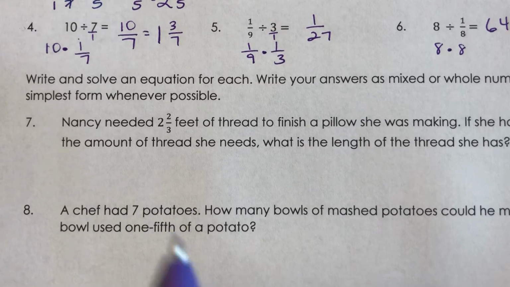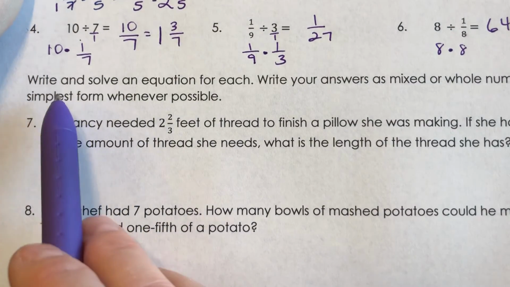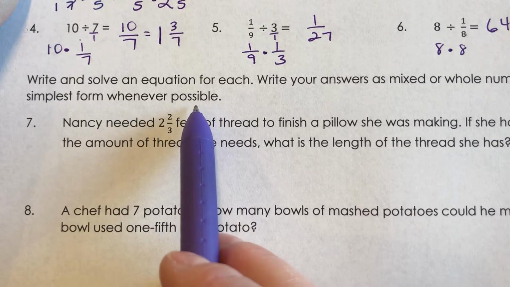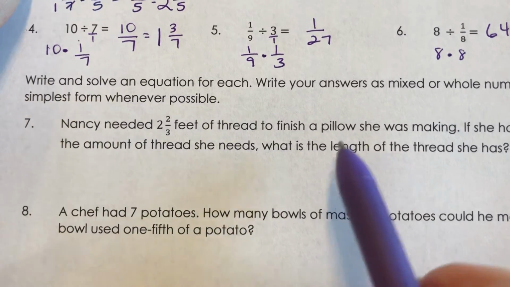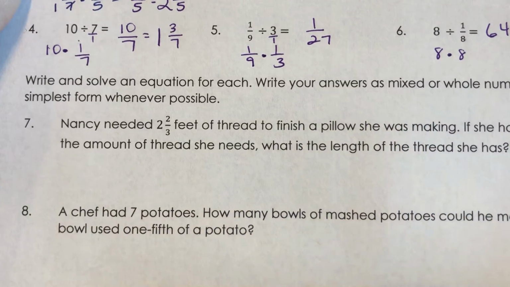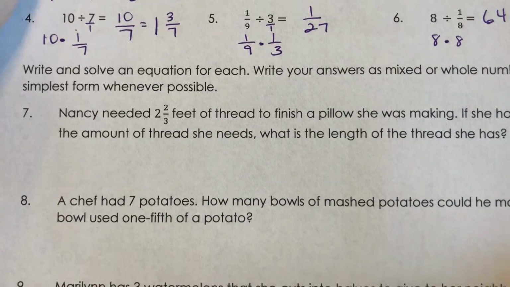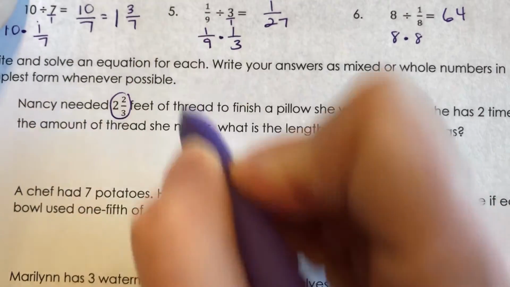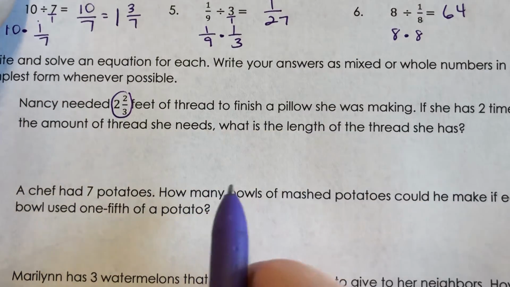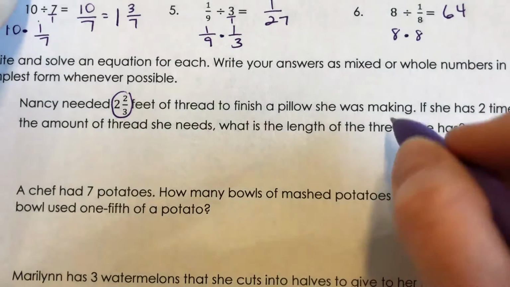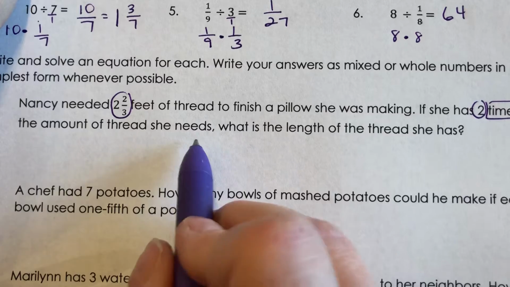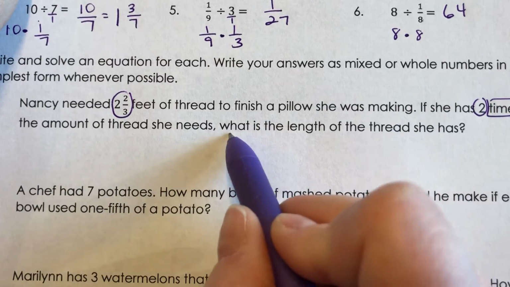Pictures totally make sense. All right, the next section says to write and solve an equation for each. So you have to do both. Not just an answer. We want to write an equation and solve it. Write your answers as mixed or whole numbers in simplest form whenever possible. Number 7, Nancy needs 2 2/3 feet of thread to finish a pillow she was making. If she has 2 times the amount of thread that she needs, what is the length of the thread that she has?